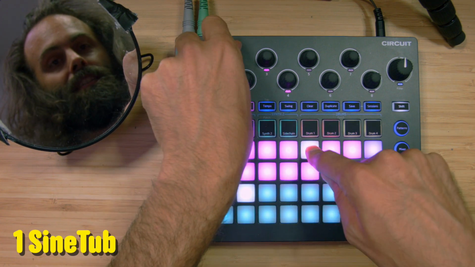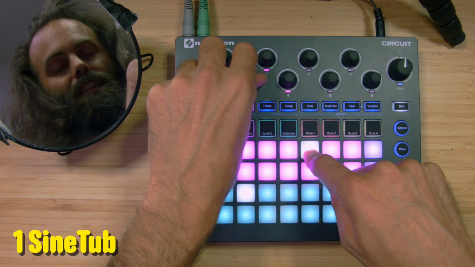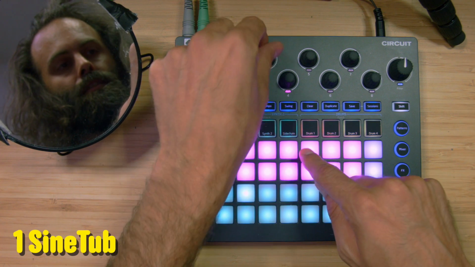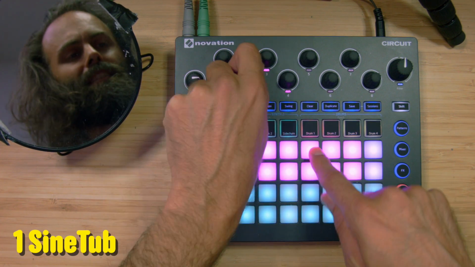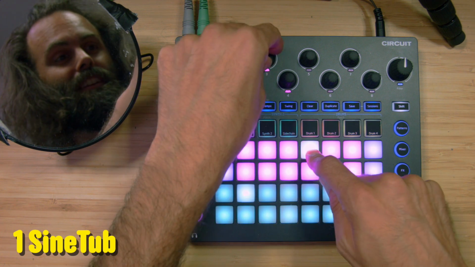So I'm fading in the overtone, fading out and in the sine. This. There is a special thing in this synthesizer called V-Sync, I think.